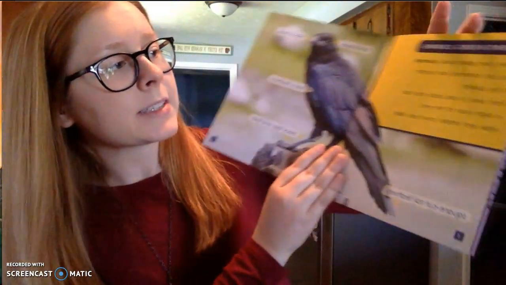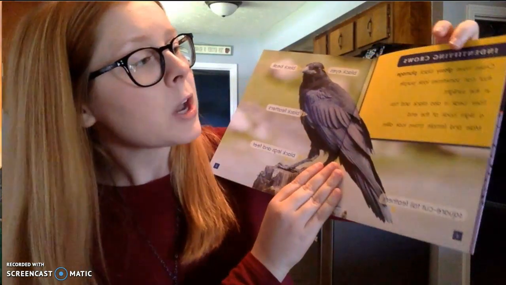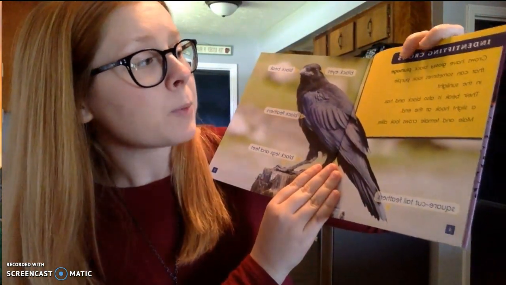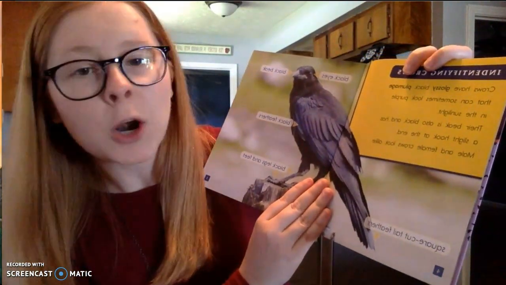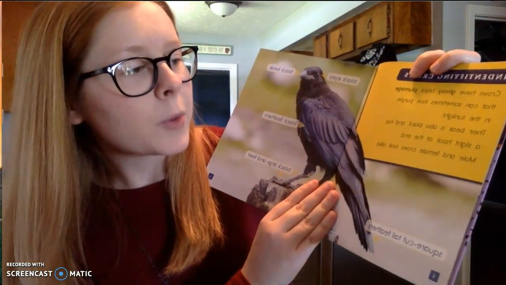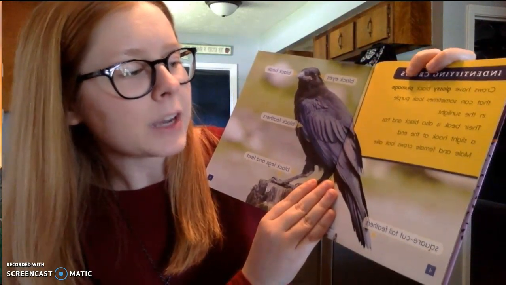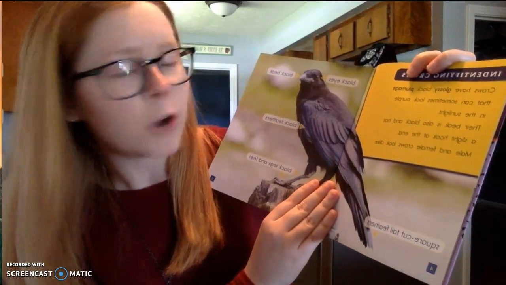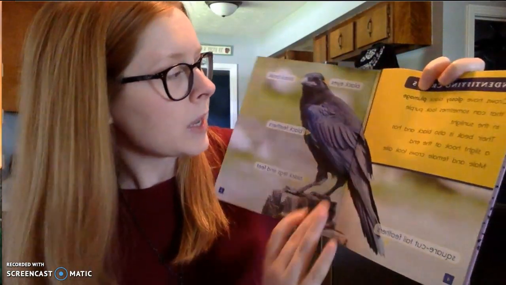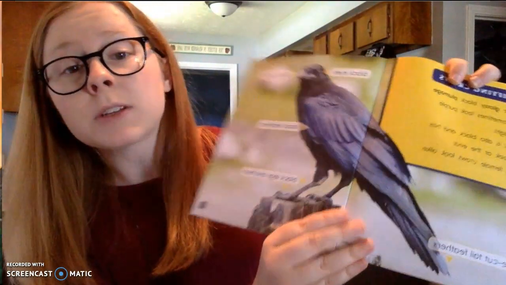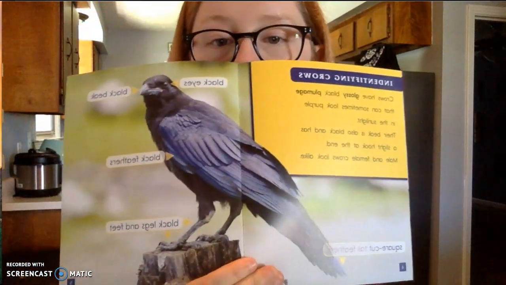And over here it says identifying crows. Crows have glossy black plumage that can sometimes look purple in the sunlight. Their beak is also black and has a slight hook at the end. Male and female crows look alike. And then it tells us the pieces. So they go together.